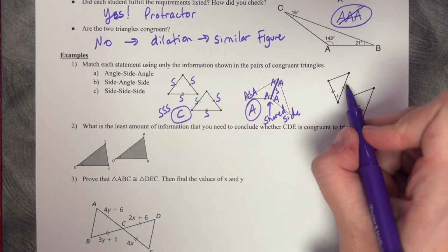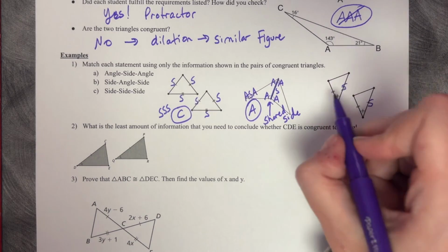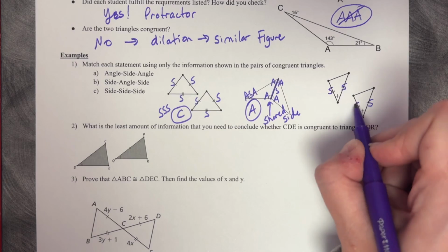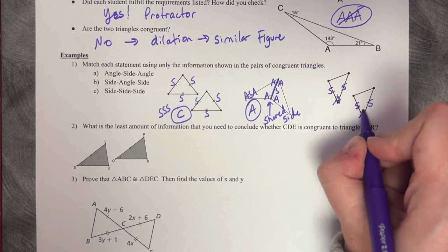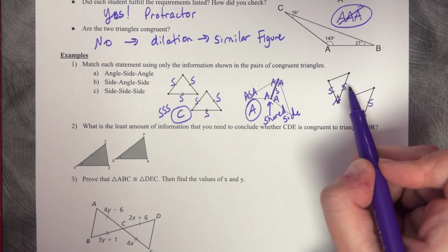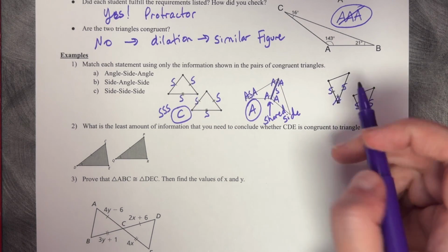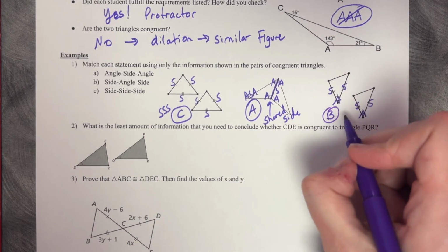Finally, on this one, this tick mark is a side that matches this single tick mark that's a side. I've got a double tick mark that matches the double tick mark, which is a side. And then I can see that the angle is included between them. So as I go around my triangle, it's a side, angle, side, an SAS, which would be B, SAS.